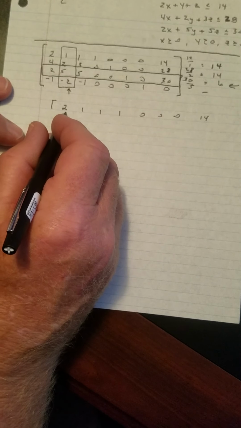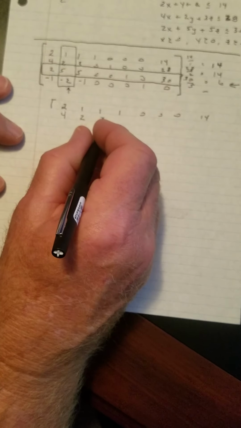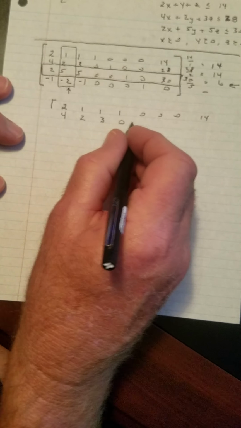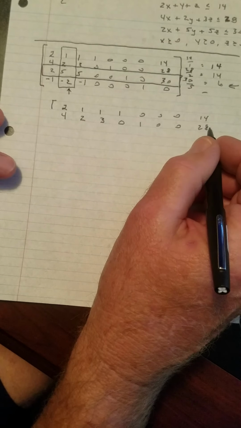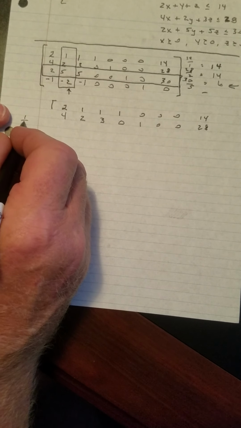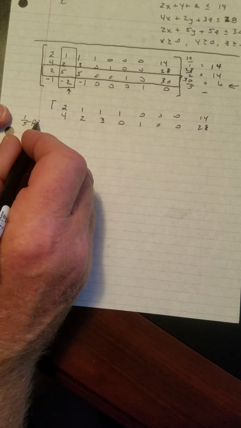Second row is going to stay the same. In the third row, I have to take 1/5 row 3.